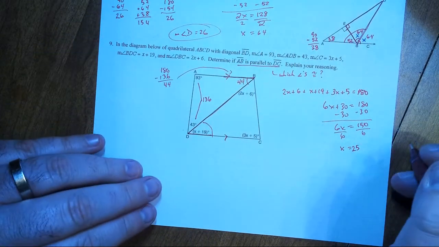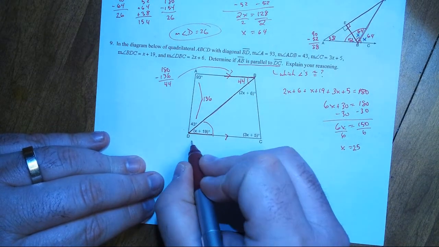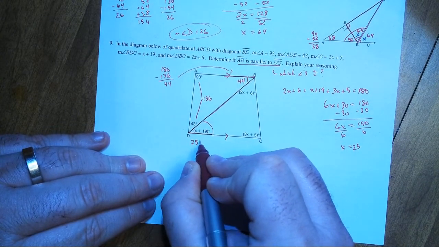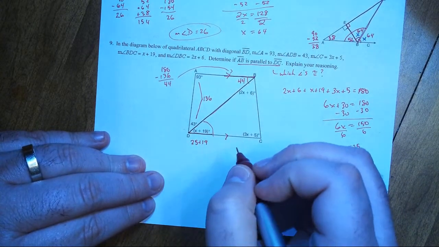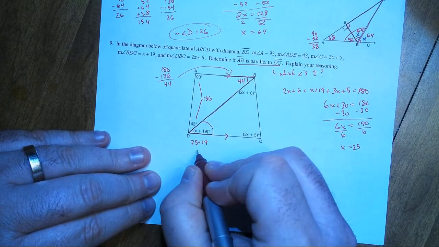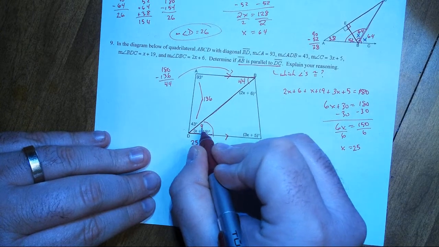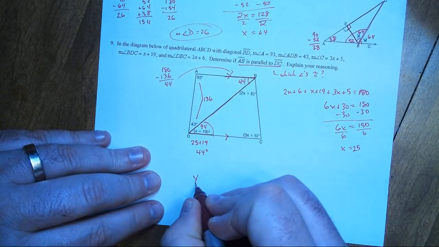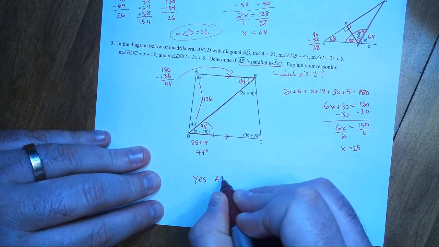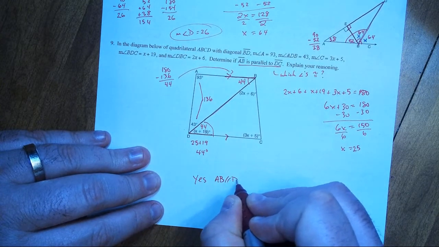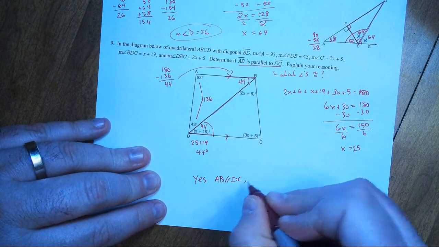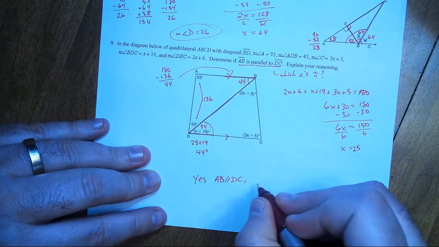Now, if we take and plug 25 in, the question is, is this going to equal 44? And when we add them together, we will find that this is indeed equal to 44 degrees. And so yes, AB is parallel to DC, okay? And we can write our statement we normally write, right?